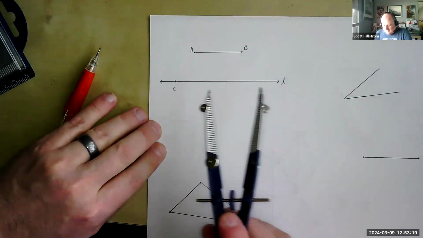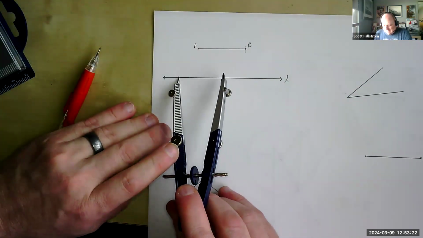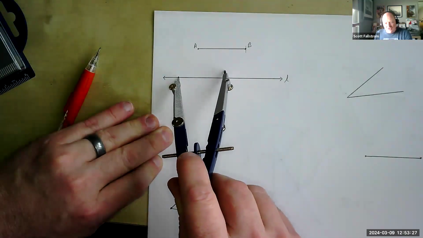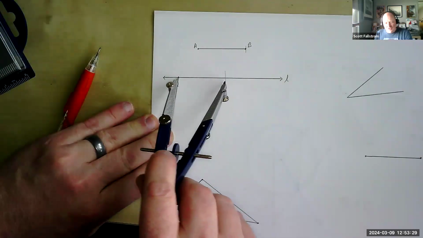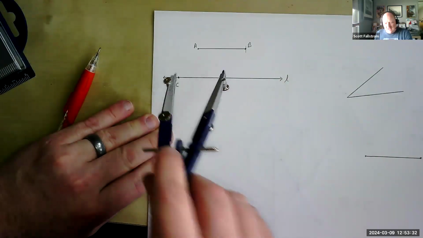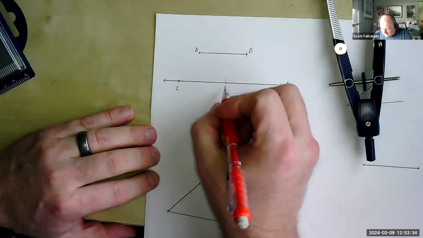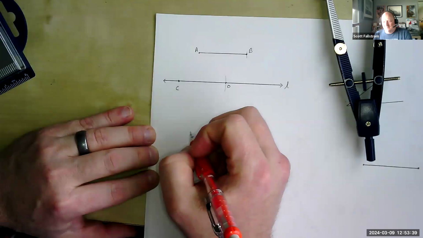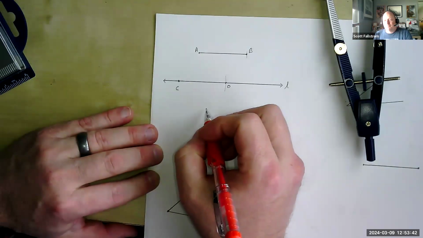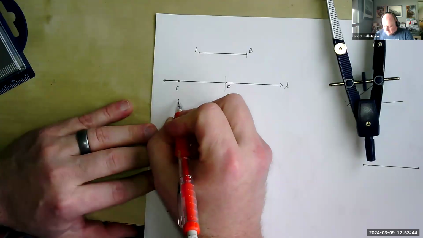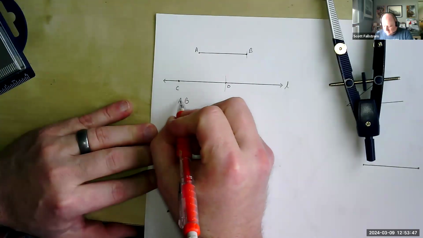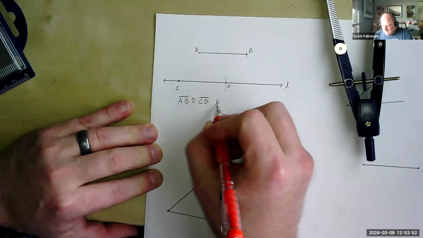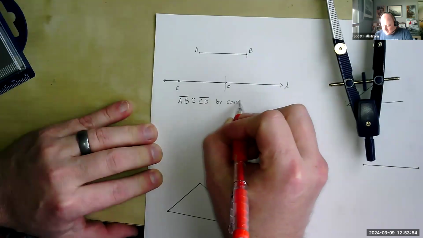So take that, put the pointy part at C, and then again, not straight up and down, tipped, and then make a gentle turn, keeping pressure on the main side. That length that I just created is the same length as AB. And I would say this is true by construction. So here's how I'd write it. I'd write AB is congruent to CD by construction.